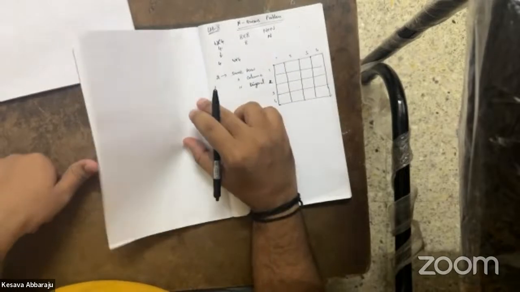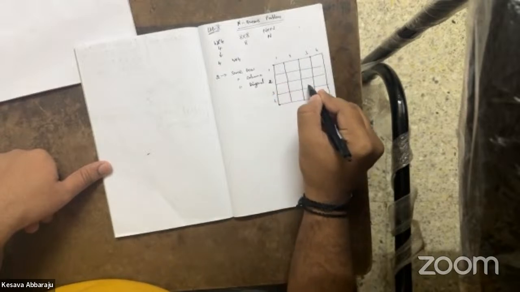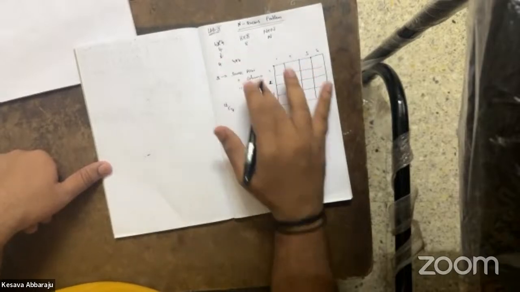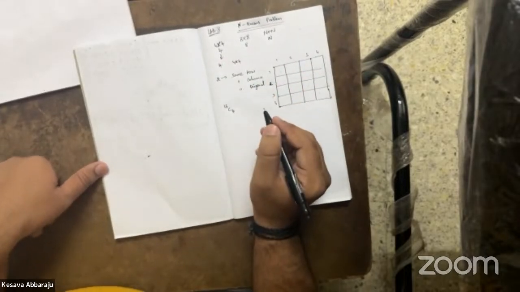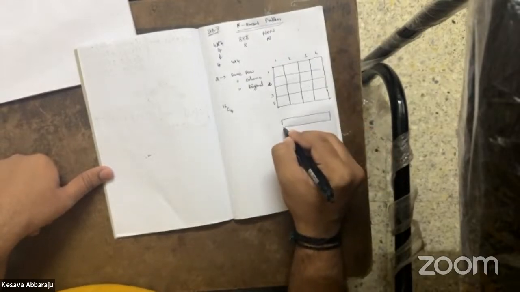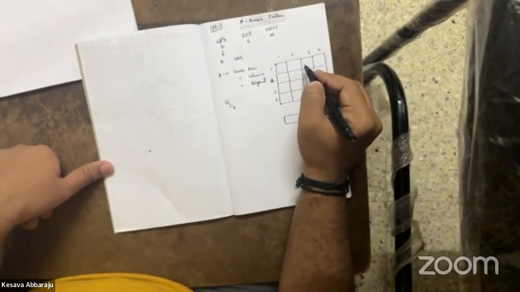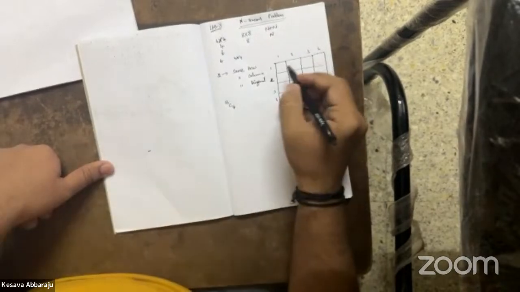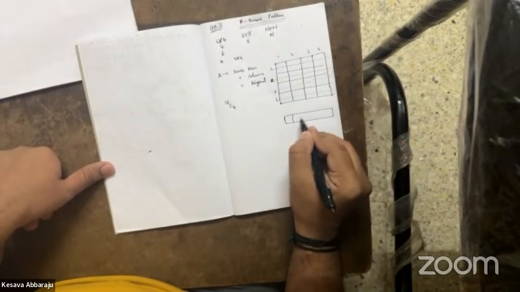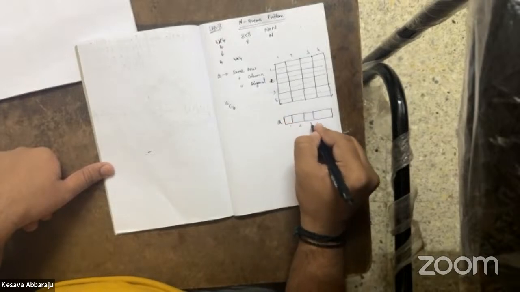Let's see. I have to select 4 positions for the queens. How many ways do we have? I can select them without any conditions, and there are 64 ways. For the solution, I'll say that in each row I'll place only 1 queen. So I'll place the first queen in this row, the second here, the third here, the fourth here, and I'll select the column in such a way that no two queens are attacking each other.